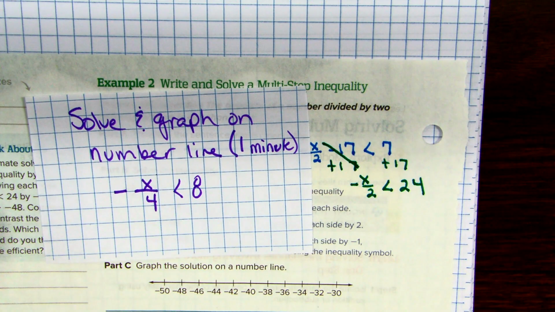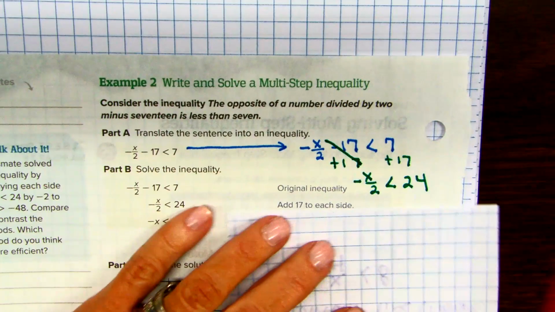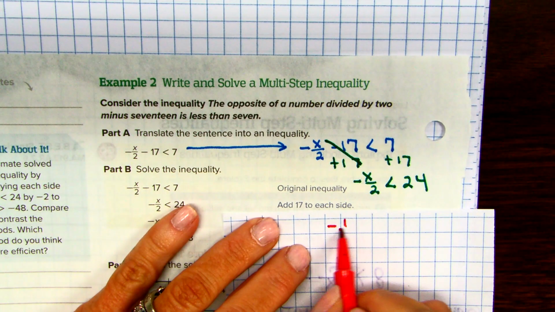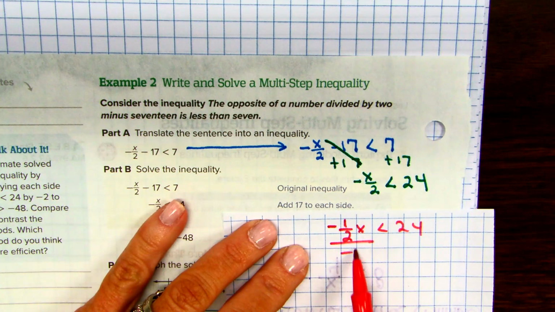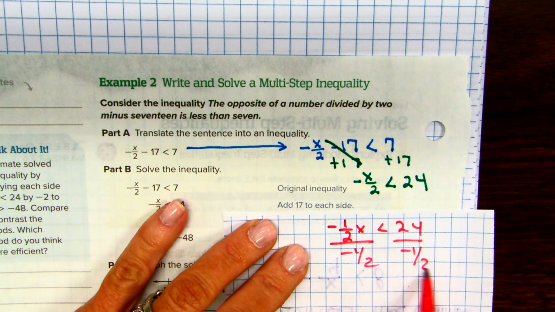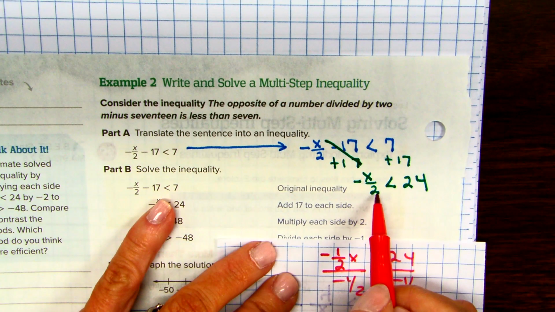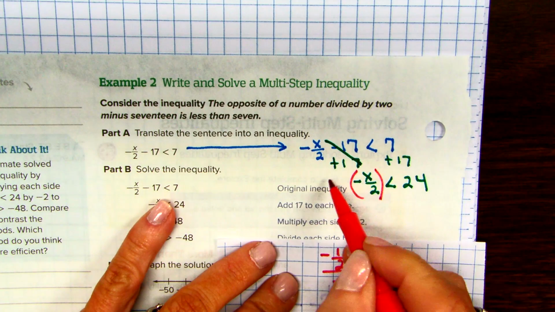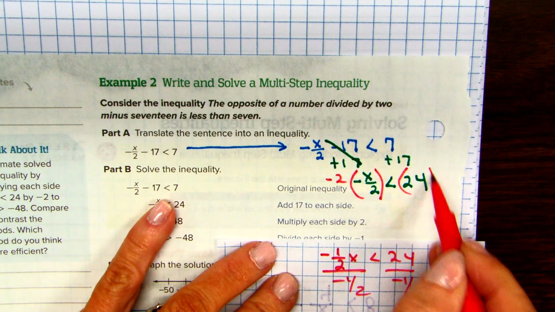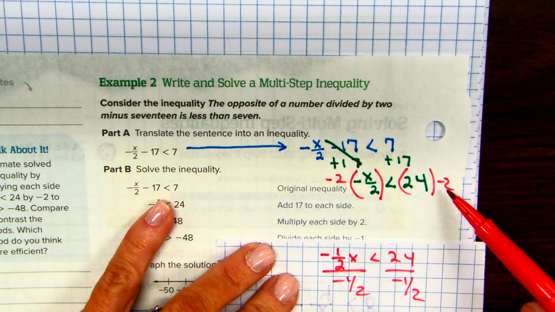So understand, don't write over here. We need the space over here. You could think of this as this. Remember how I said that's just a 1 in front? And you could divide by negative 1/2. Or you could say, oh, this is just x divided by 2, and I'm going to put the negative in the denominator. And you could multiply both sides by negative 2. You will get the same answer whether you divide by negative 1/2 or multiply by negative 2.